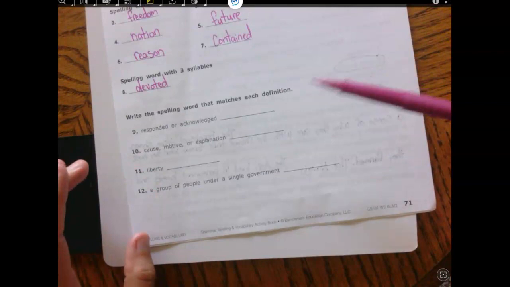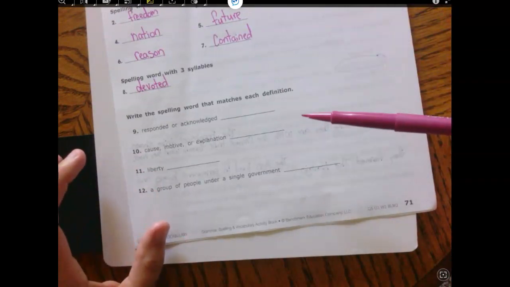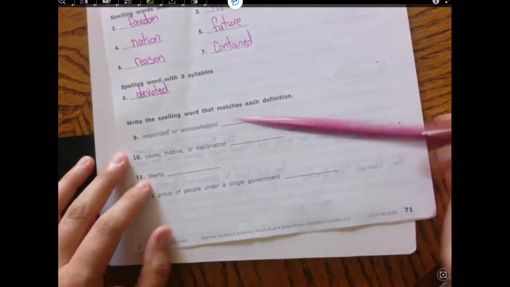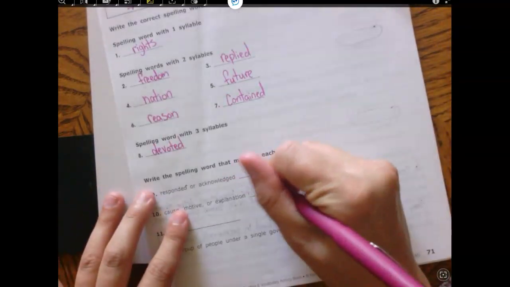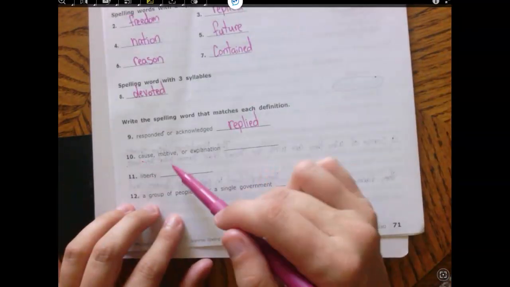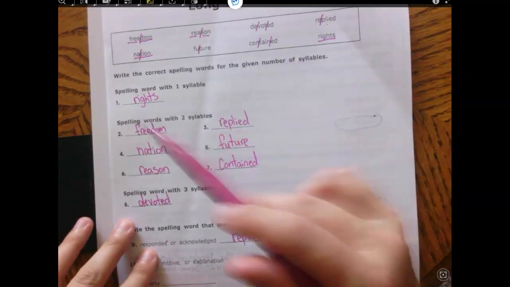For numbers 9, 10, 11, and 12, we're going to write the spelling word that matches each definition. So, responded or acknowledged. When you respond or you say, hey mom, what are you doing? You are replying. So the word replied is going to go in here. Cause, motive, or explanation. So if you have an explanation for why the plant got broken, what is that? That would be a reason.